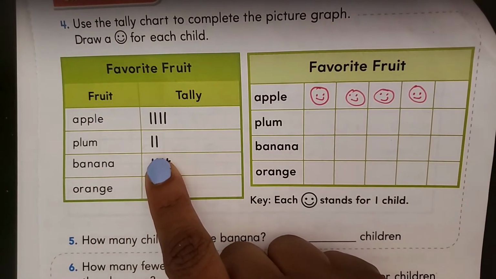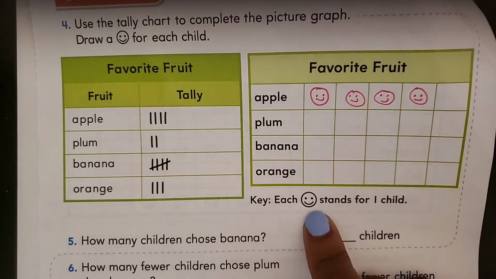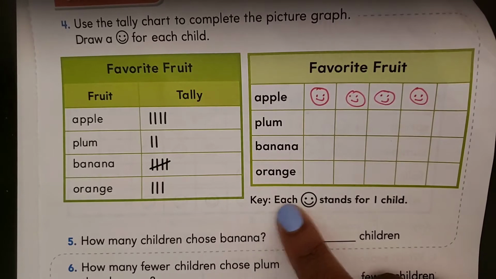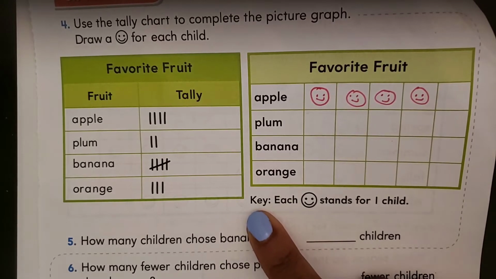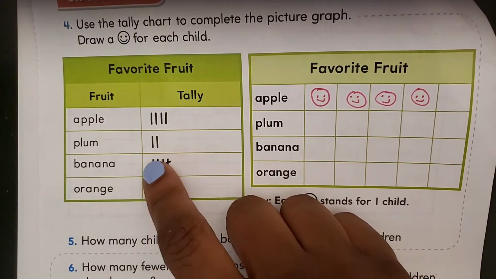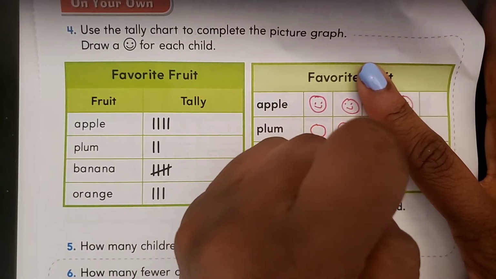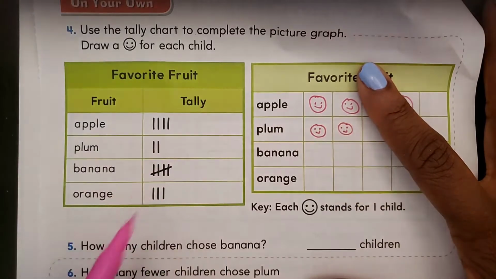That's right. Remember, each smiley face, and you always look for the key. The key is going to tell you what each smiley face stands for. Sometimes it might stand for 1, sometimes it might stand for 2. So it's always important to look at the key for a picture graph. Each smiley face stands for 1 child. So we have plums, 2 children like plums. Draw on 2 smiley faces onto your picture graph.